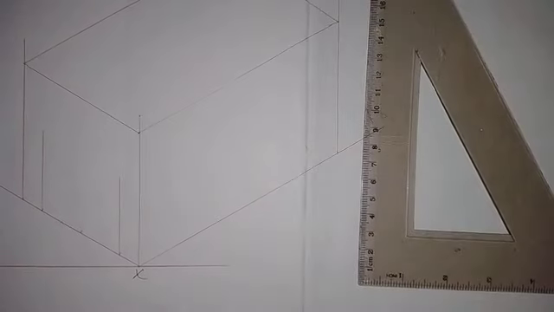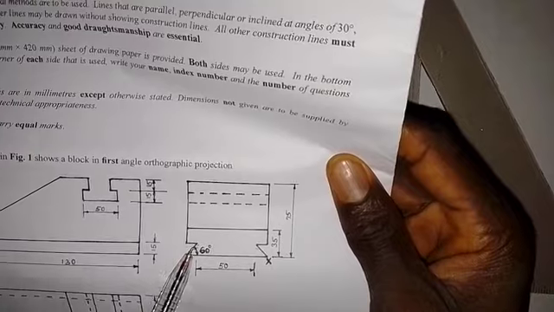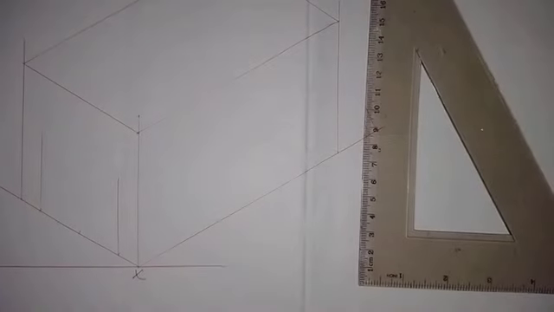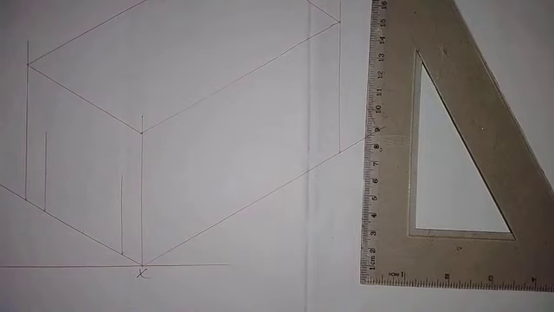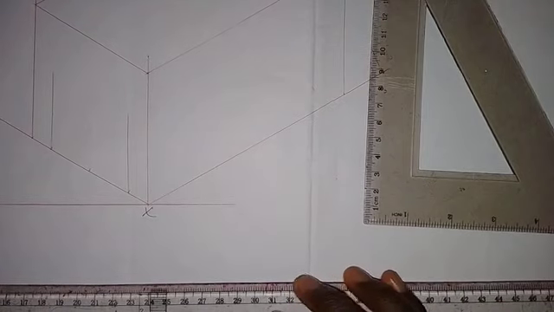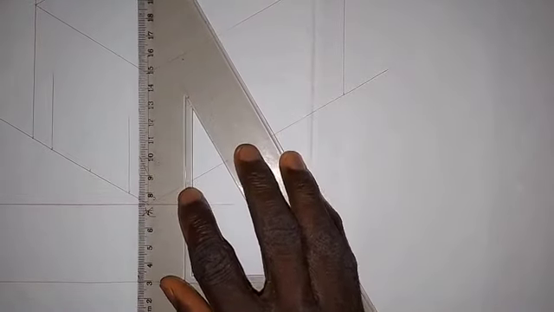All right, so the next thing that I'm going to do, for us to get the point at which this line touches this point, is to produce the orthographic view of that particular part, which we are going to see here. So let's see it. I will draw a horizontal line here and then draw a vertical line.